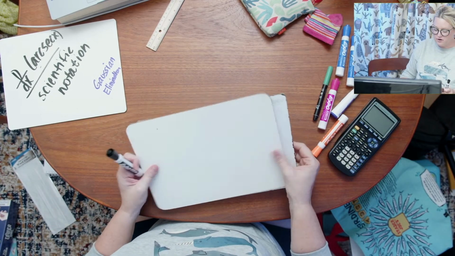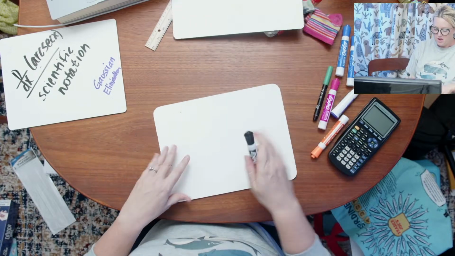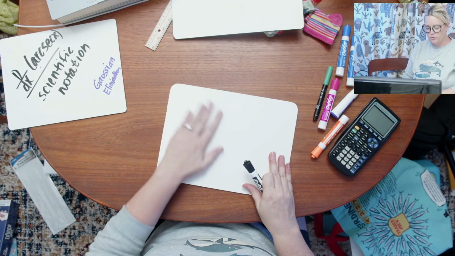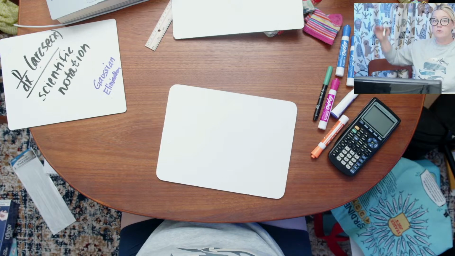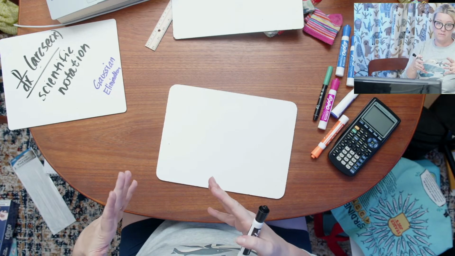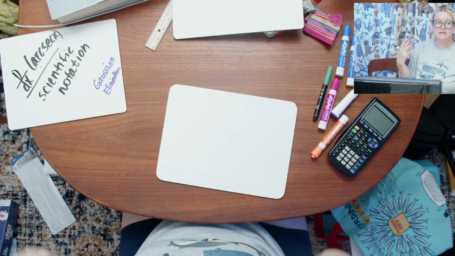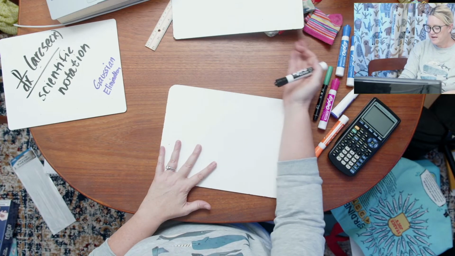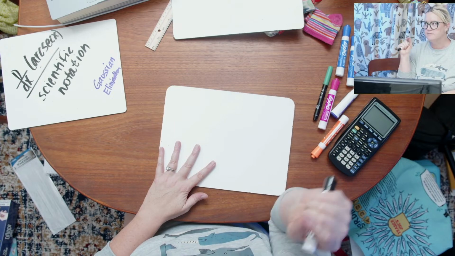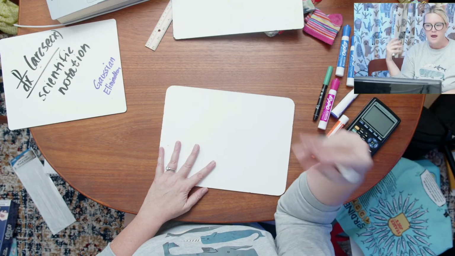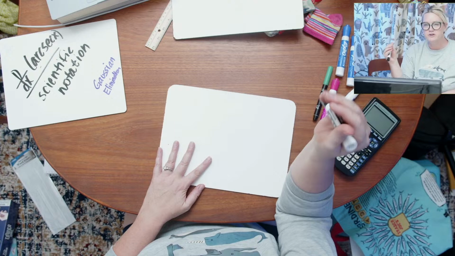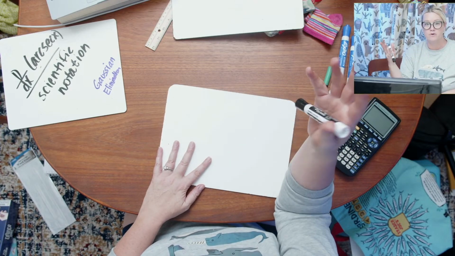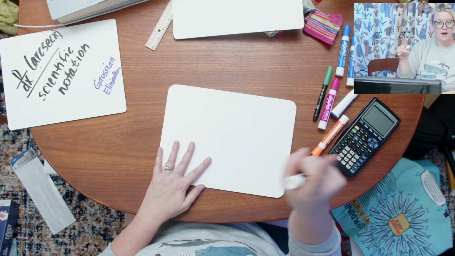So scientific notation is sort of a shorthand way of writing out really, really big numbers or really, really small numbers. And the way we do this is by using times 10 to some power. Every time you multiply by a power of 10, you're moving the decimal around, right?